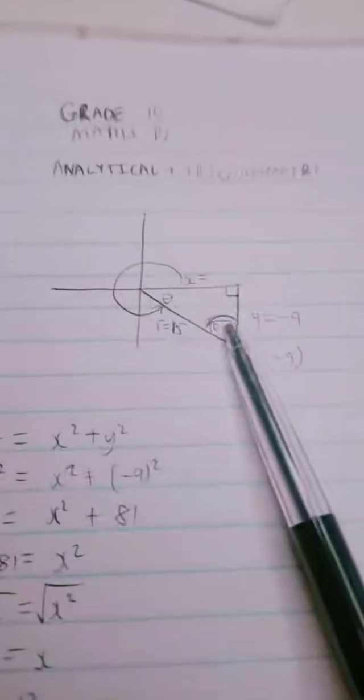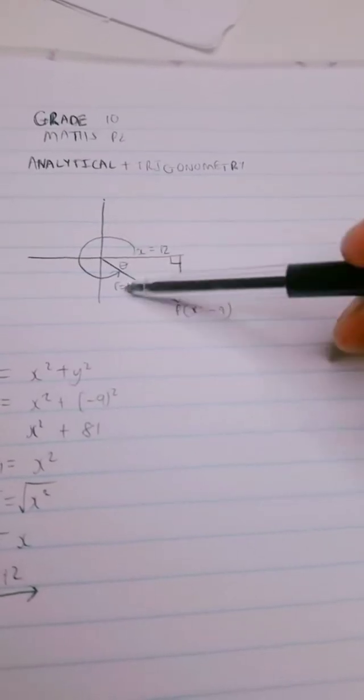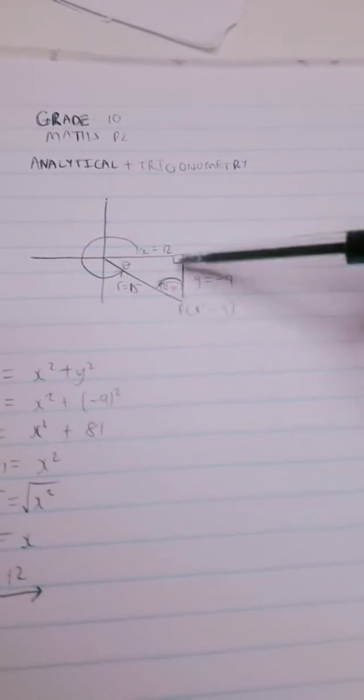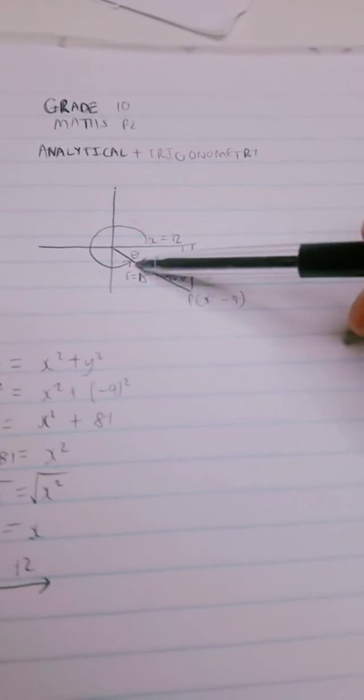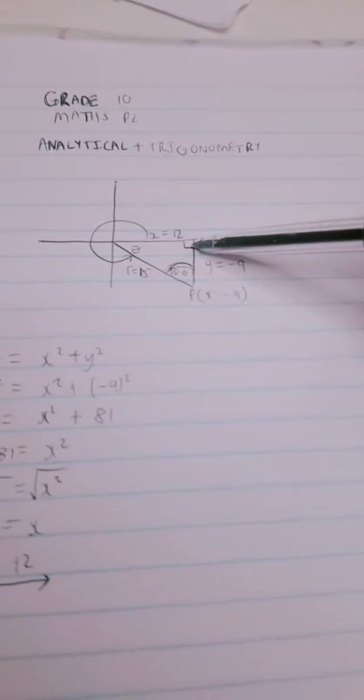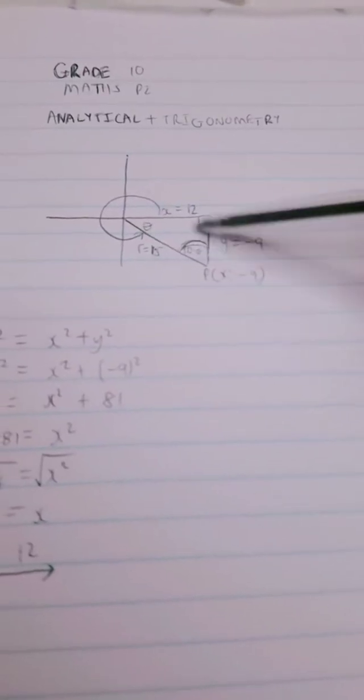Okay, and then as I said, you can fill in the missing side. So you have 12, which is the x value, you have y, which is negative 9, you have r, which is 15, you have 90 minus theta, the missing angle here, and then you have theta here, and then you have the 90 degrees there. So 90, theta, 90 minus theta. Then if you add those 3 angles, you should get 180 degrees for your triangle there.